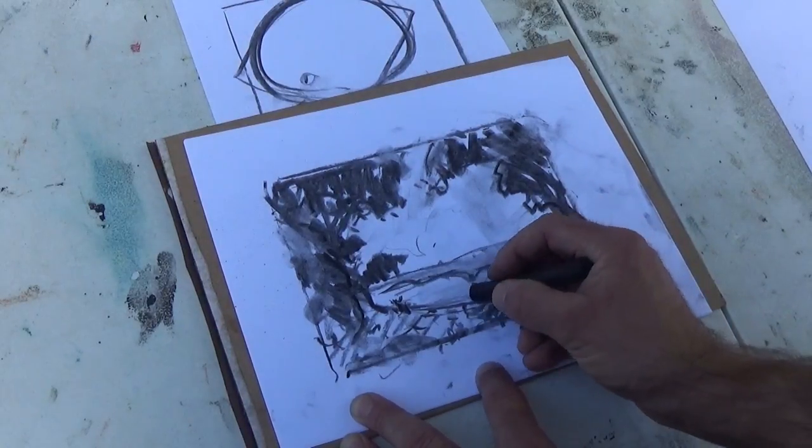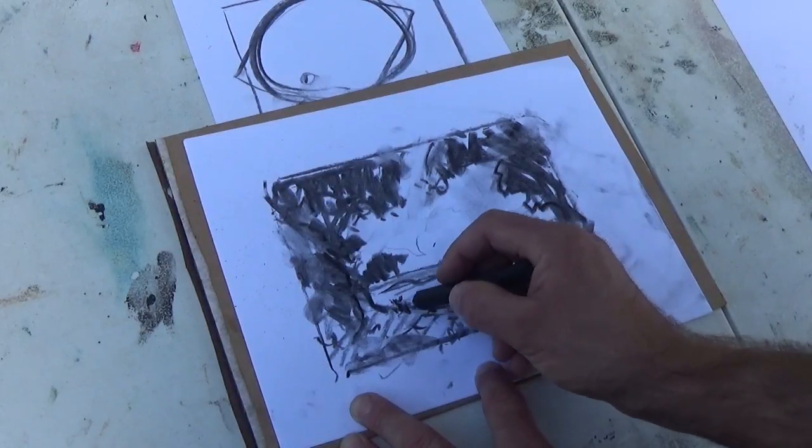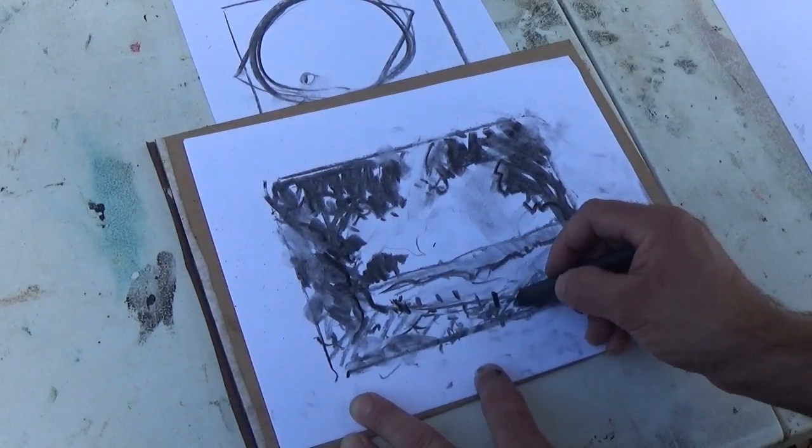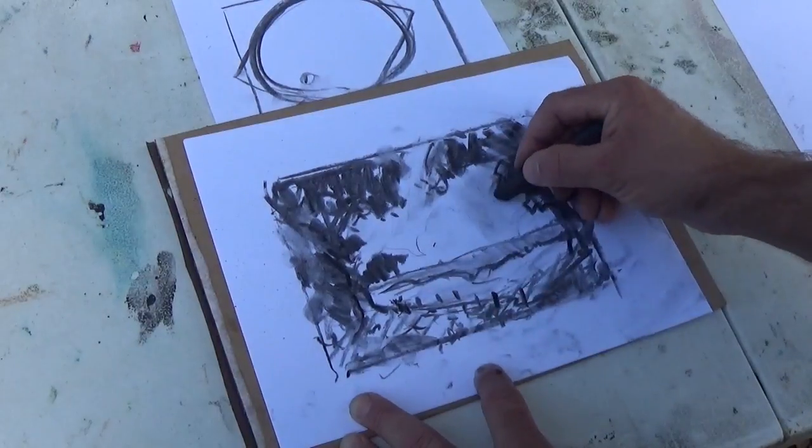And so we can add little elements of detail just like we did in the last one, and we're building on this foundation of the circle.